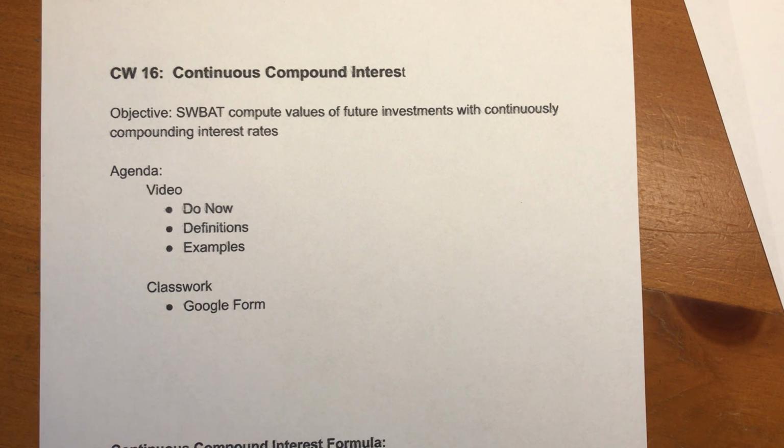All right, good morning, everyone. Today is classwork 16, part of week 6. This is the second assignment for the week, so make sure you've done everything else before starting classwork 16, because all these lessons build on each other. Our objective today is students will be able to compute values of future investments with continuously compounding interest rates.